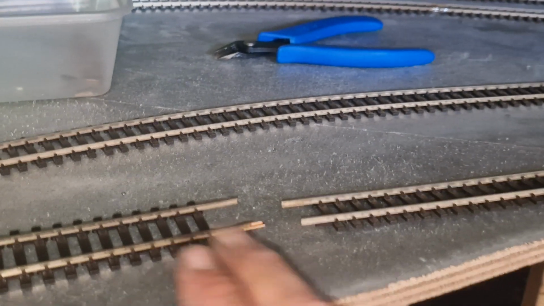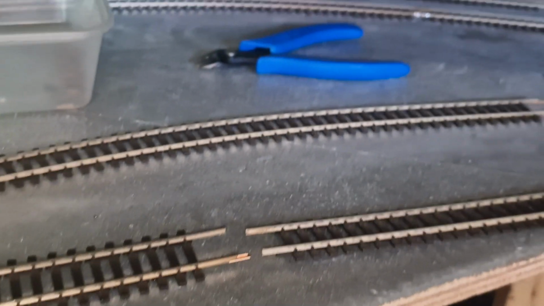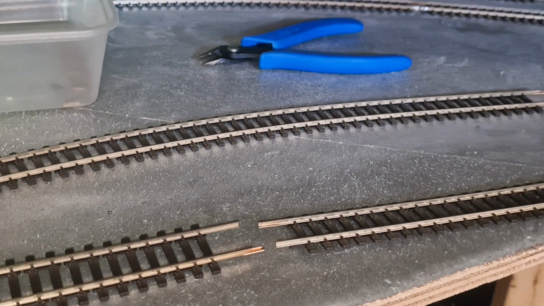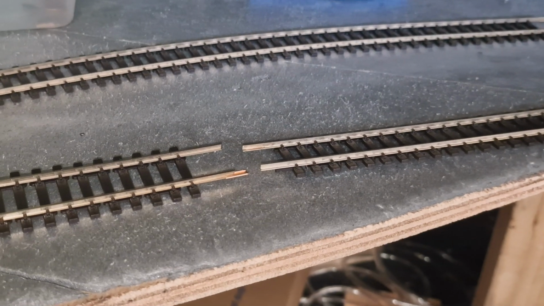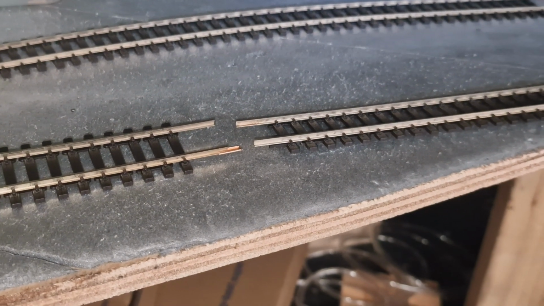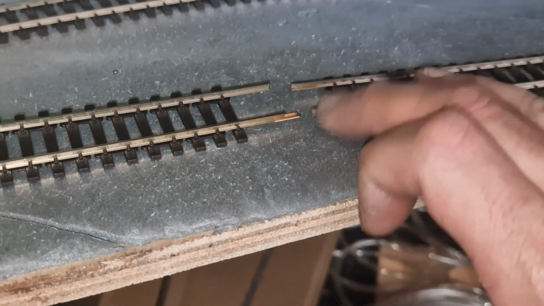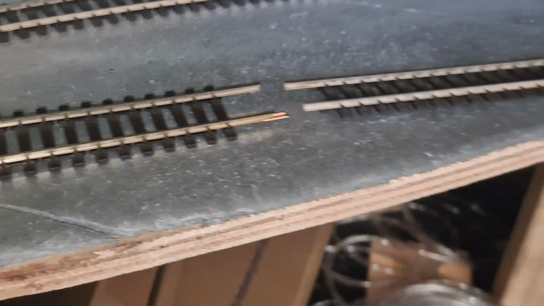They do say with this track to use special solder. If you're using a standard soldering iron, a standalone non-temperature controlled soldering iron, you definitely would need the low melting point solder to make sure it solders to these, because they have got some sort of difference to the Peco. They don't solder as easily.